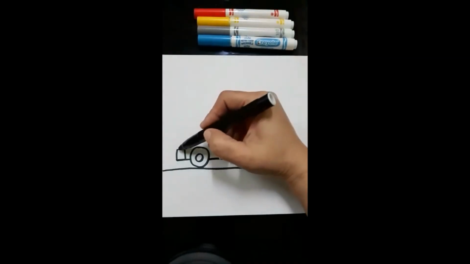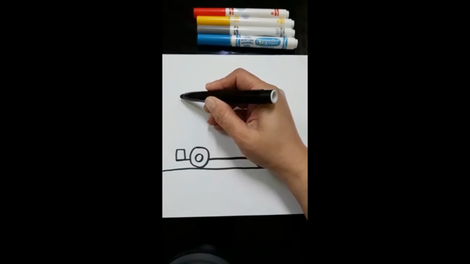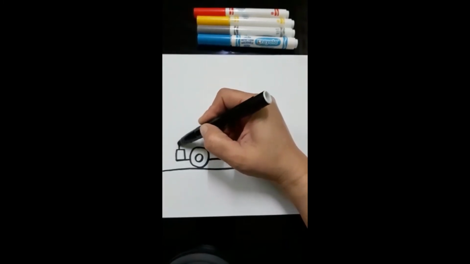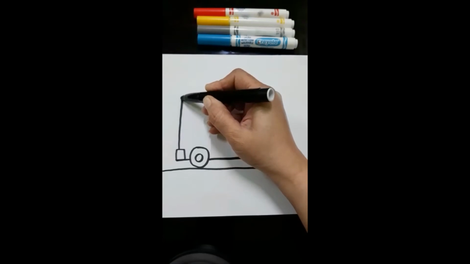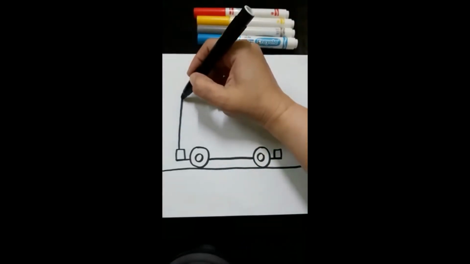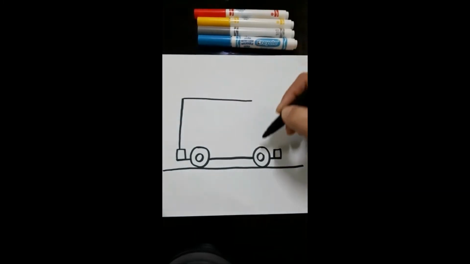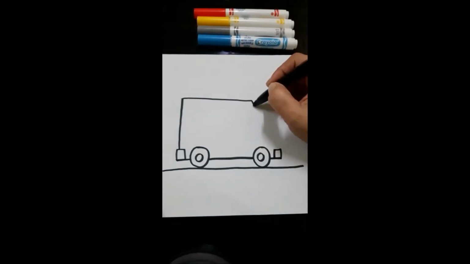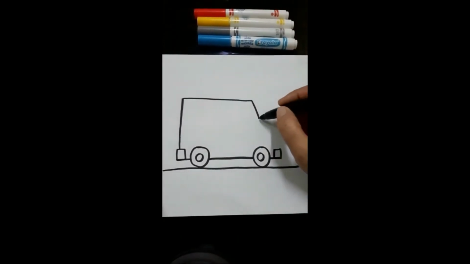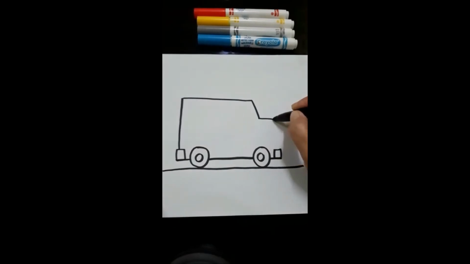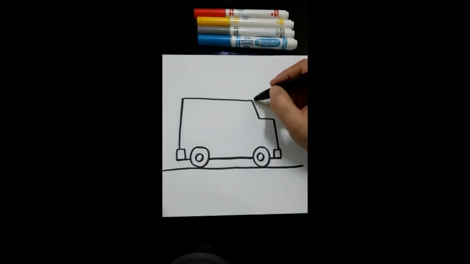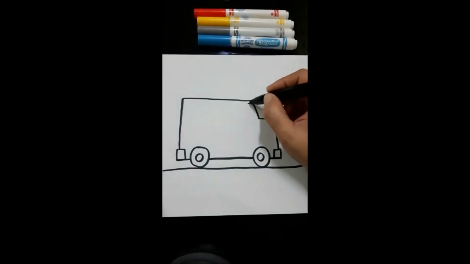Now we will draw a line going up from this side, straight line up, a line over till the middle of the wheel, down for the front of the bus, over, down and join like this. For the front window, draw a line like this.